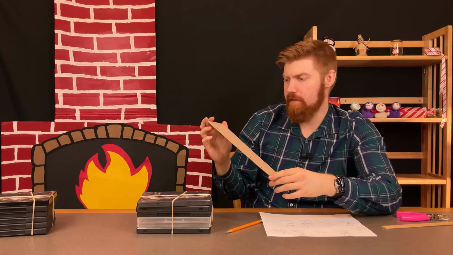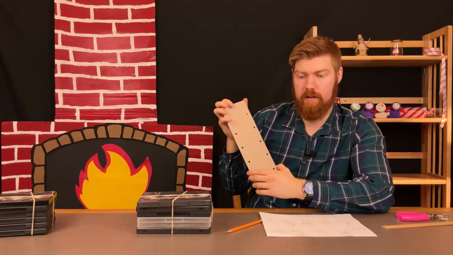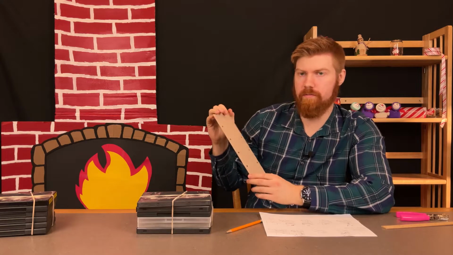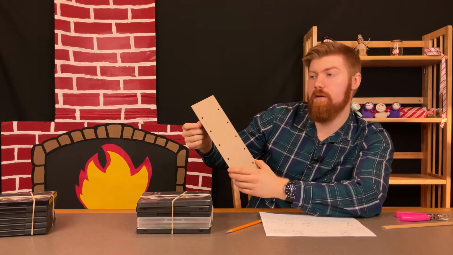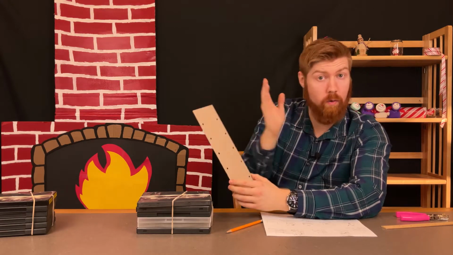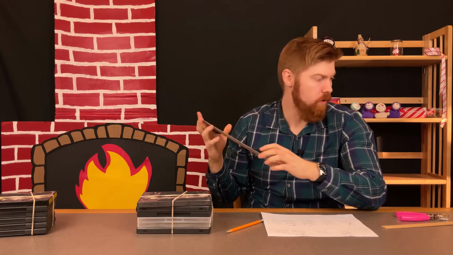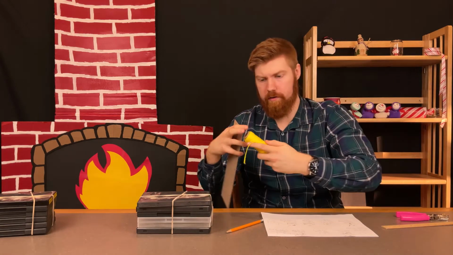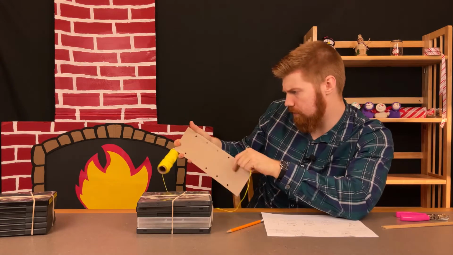But basically, we're going to take a piece of string and run it through, tie a loop-de-loop, go through the other hole, tie a loop-de-loop, come out, and tape it down from the back or glue it if you've got glue available. So all you need to do is start with your string right here, and let's get started with that real quick.